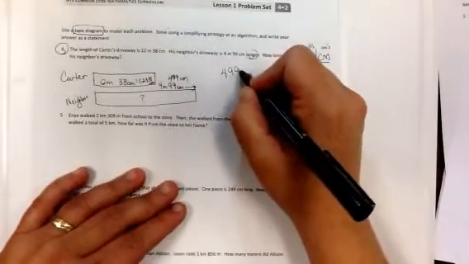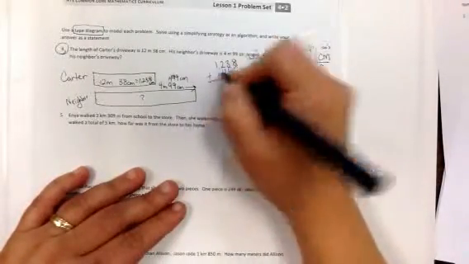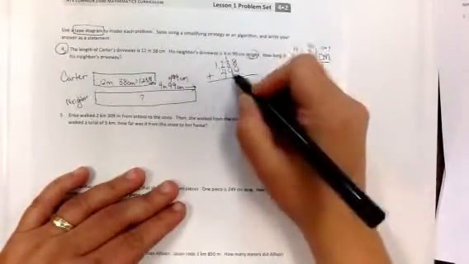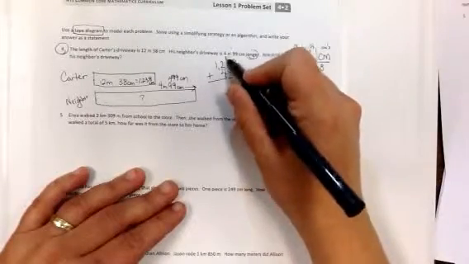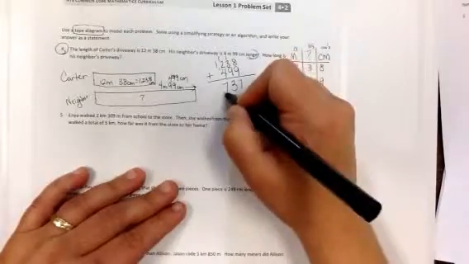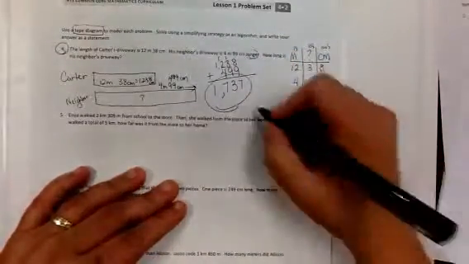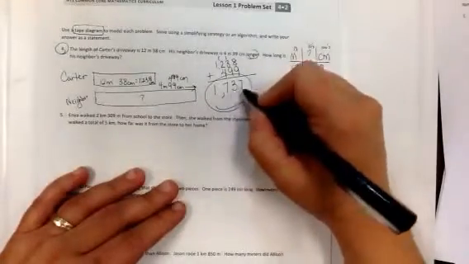So 499, 1,238, it's 17, 9, 10, 11, 12, 13, 4 plus 2 plus 1 is 7, bring down your comma, and there's your answer. 1,737 centimeters long.